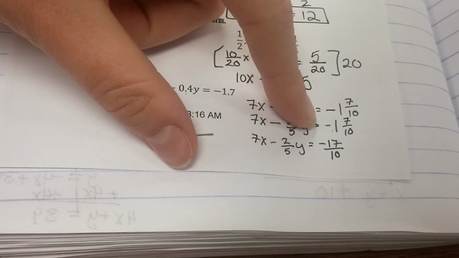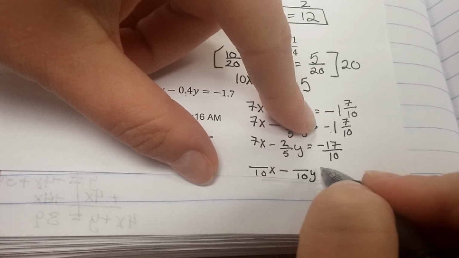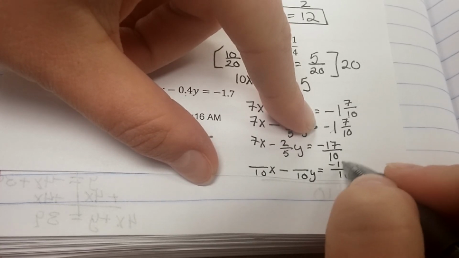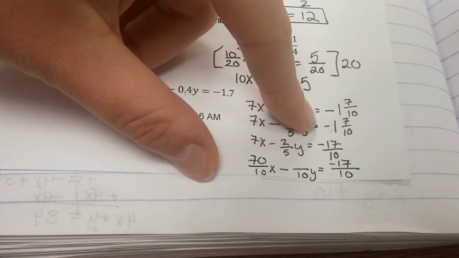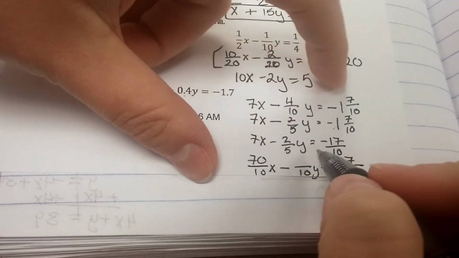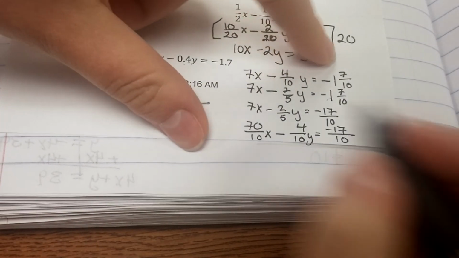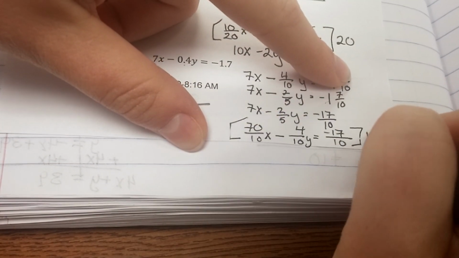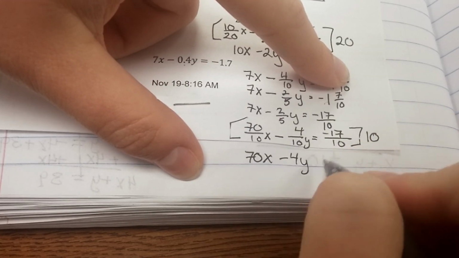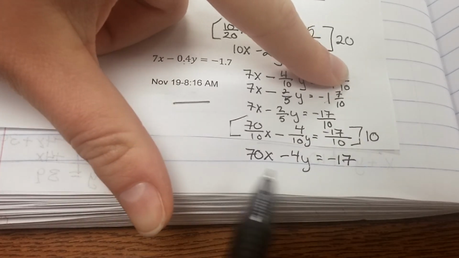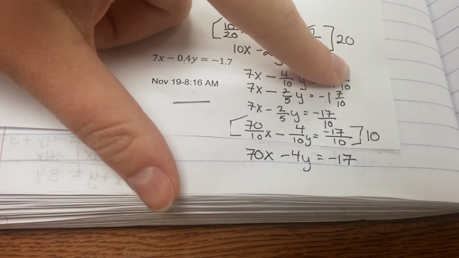Find a common denominator for everything. That would be tenths. Negative 17/10 doesn't change. 7x becomes 70/10 x. 2/5 becomes 4/10 y. I end up with negative 17/10. Multiply through by 10 to clear out that denominator, and I end up with 70x minus 4y is equal to negative 17. Double check that there are no common factors. 17's prime and 17 doesn't go into 4 or 7, so we're good to go there.